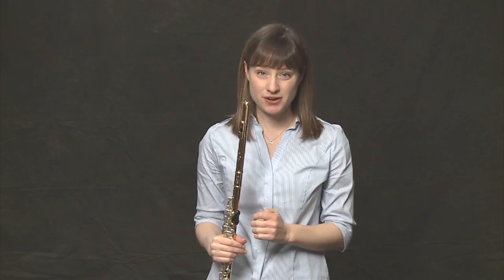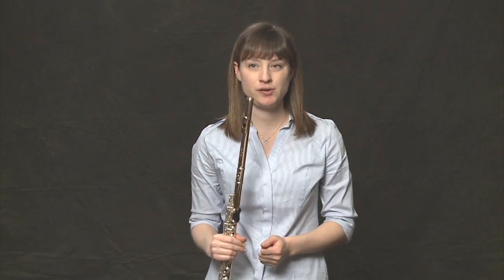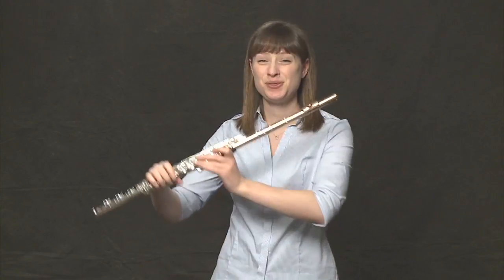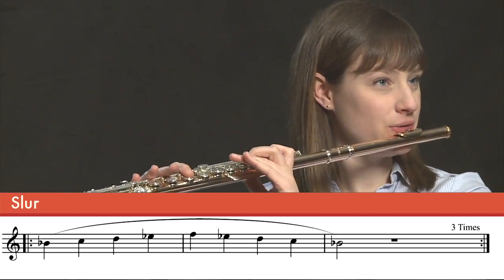Let's try something slurred. Do the same 5 notes, but we're going to do really slow quarter notes up and down 3 times. And we'll take 4 beats rest at the bottom of the scale. So the whole scale with no rest, each note a quarter note, resting at the bottom before the next time. We'll do it 3 times. 1, 2, 3, 4.